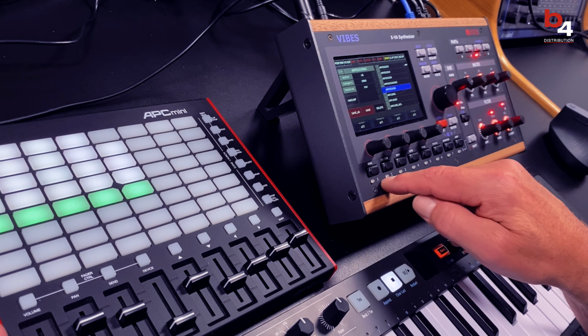An extensive modulation matrix with up to 24 entries. And a powerful wave shaper module. Each part also provides an Arpeggiator and a comprehensive effects section. Up to 10 effects can be activated per part.